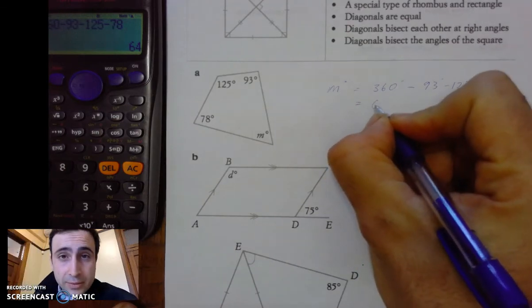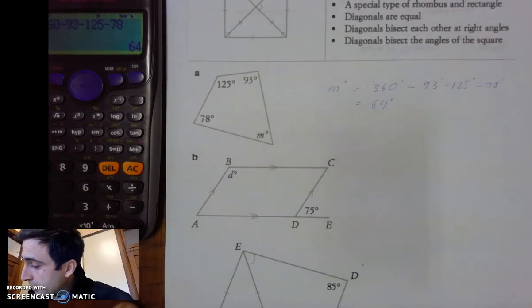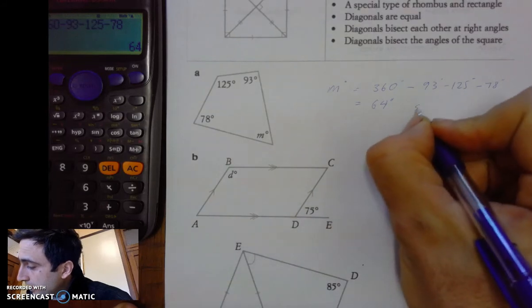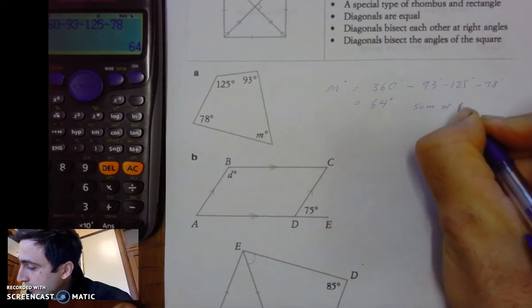Now, what did we learn last video? We have to put our description: sum of angles of a quadrilateral.